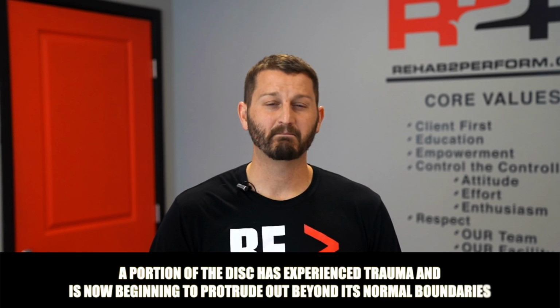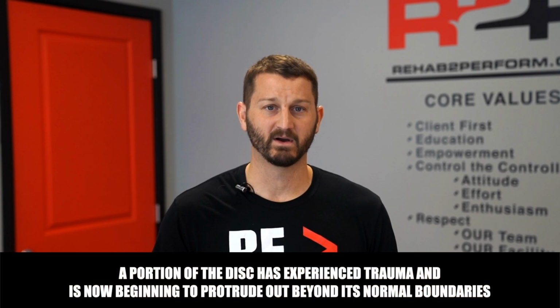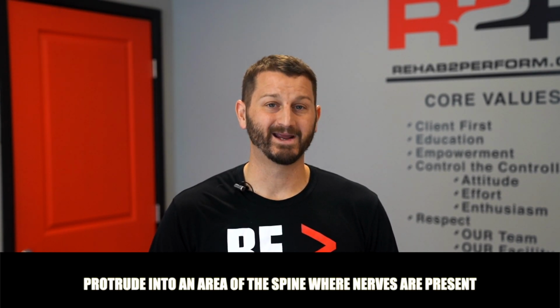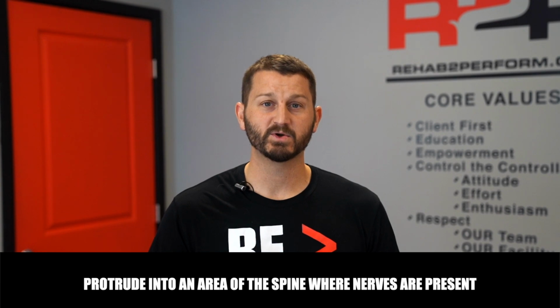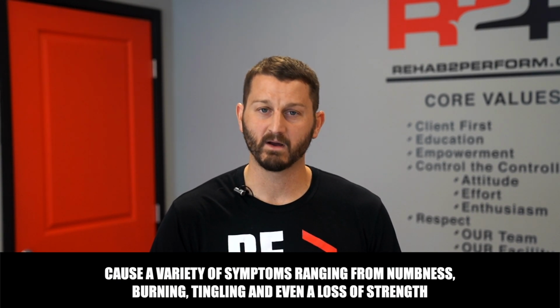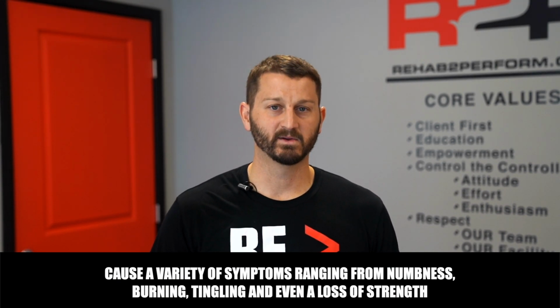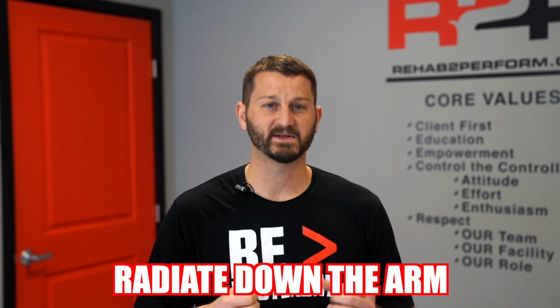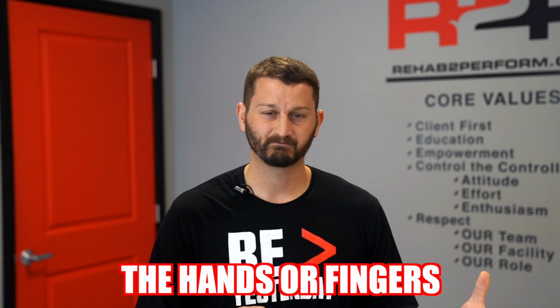A herniated disc is another common injury sustained within the cervical spine. This refers to when a portion of the disc has experienced trauma and is now beginning to protrude out beyond its normal boundaries. When this occurs, it can protrude into an area of the spine where other nerves are present. And when this happens, it can cause a variety of symptoms. These symptoms may range from numbness, burning, tingling, even a loss of strength. This may be experienced locally at the neck or the site of the injury, or it could even radiate down the arm and extend all the way into the hands and fingers.